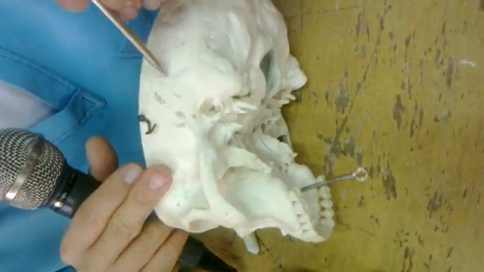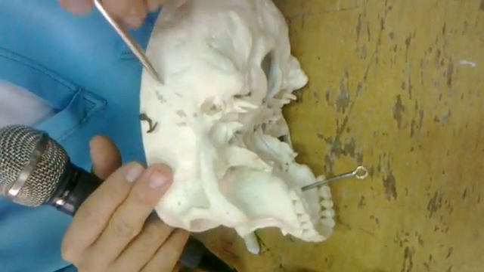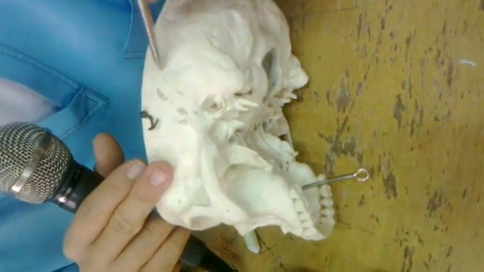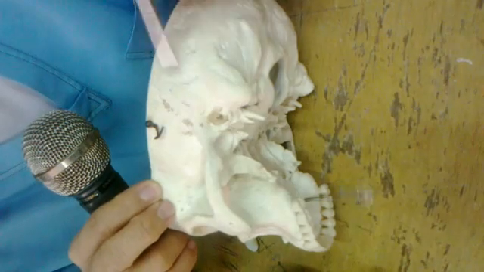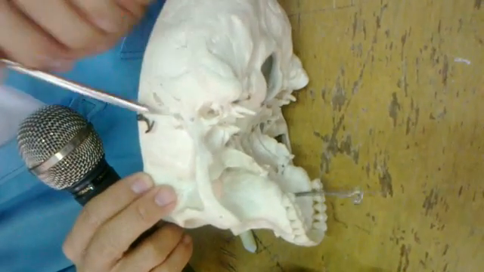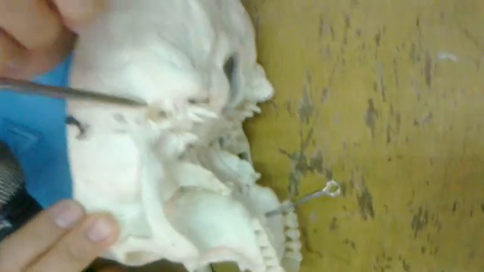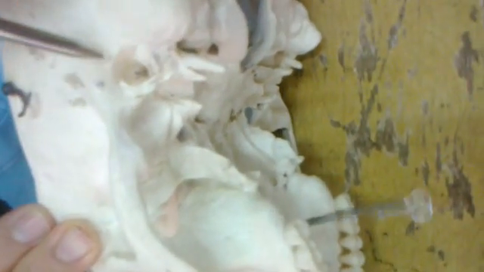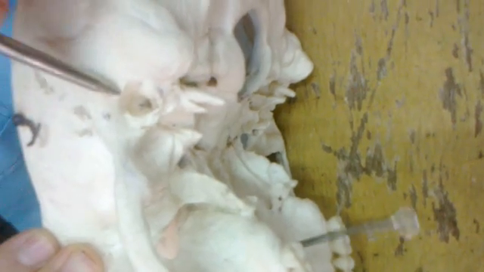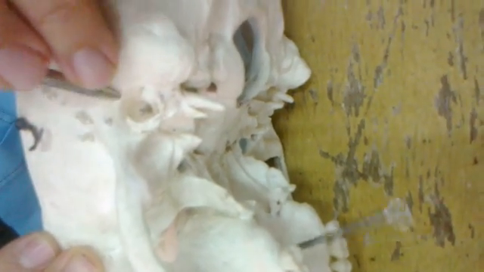And then you also have a triangle in a portion. Above the meatus, we call that a suprameatal triangle. Then above the meatus, there is a little bone that protrudes. We call that your suprameatal spine.